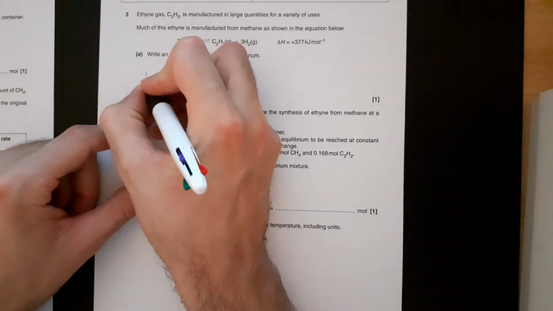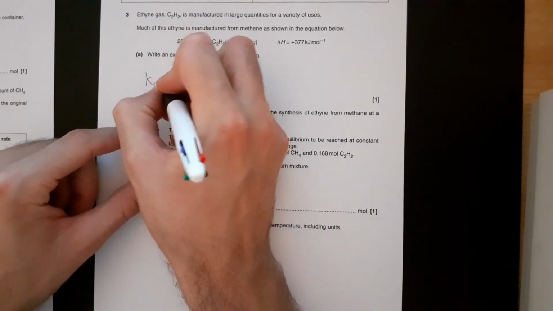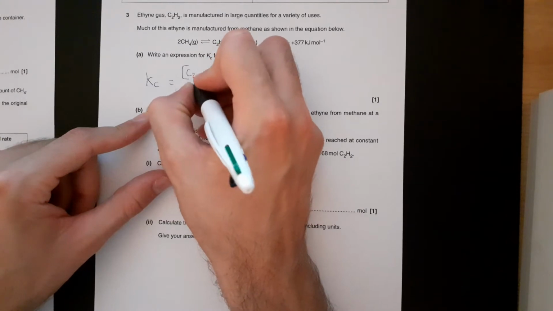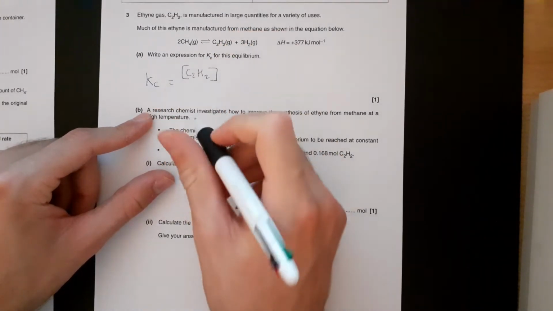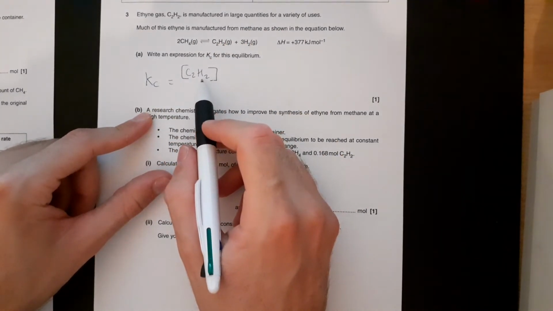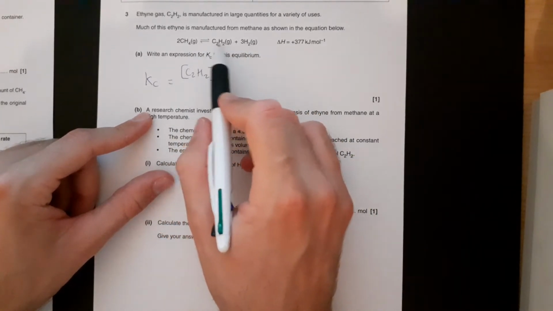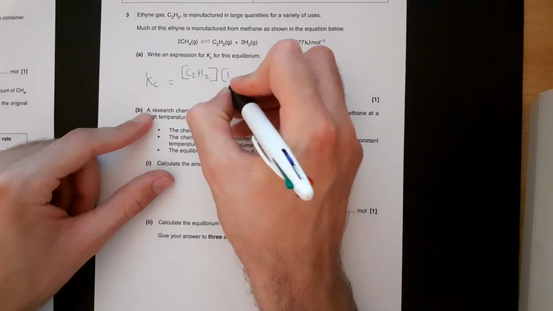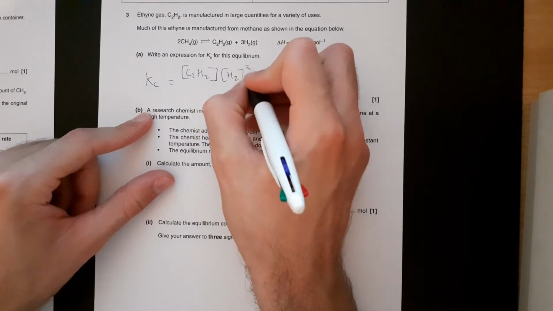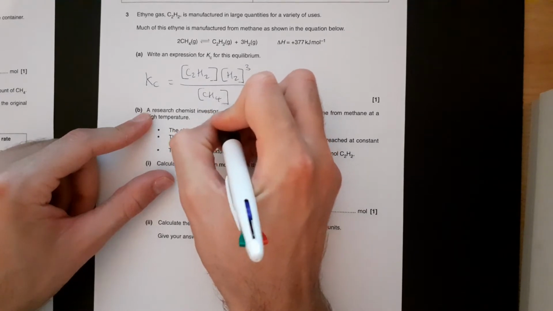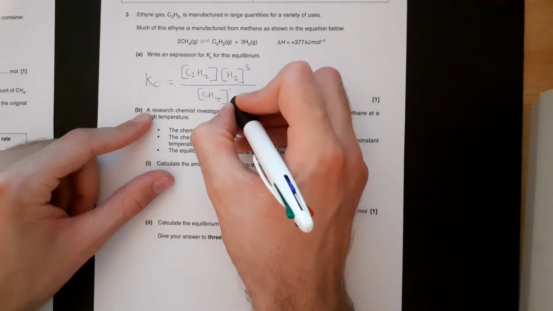So hopefully we're getting familiar with this by now. Kc is the products over the reactants, and it's the concentrations, so we need square brackets. And remember, the concentrations are raised to the power of the number of moles in the equation. So concentration of C2H2 is to the power of 1. Concentration of H2 is going to be to the power of 3, and then the reactants on the bottom, CH4, and the concentration needs to be to the power of 2.